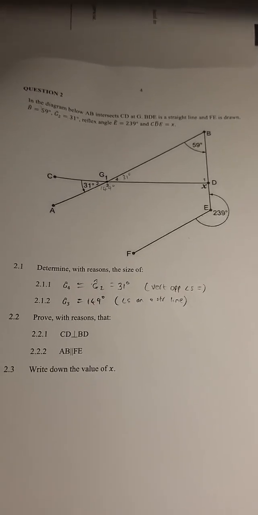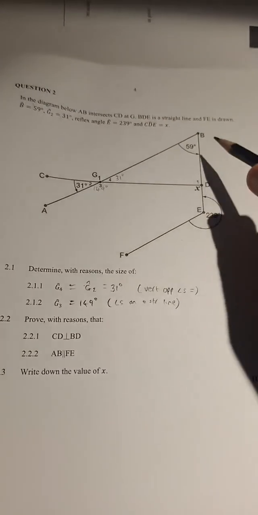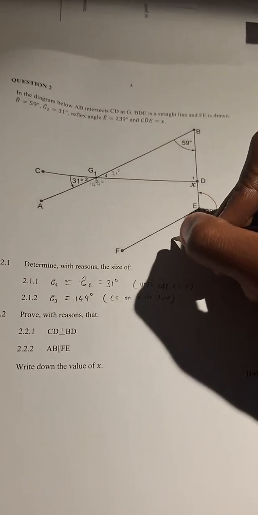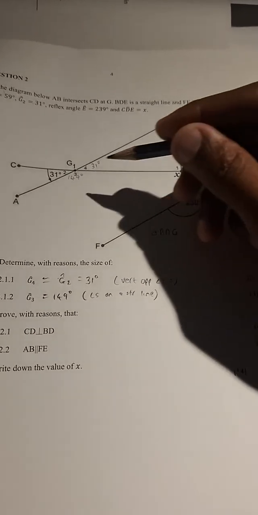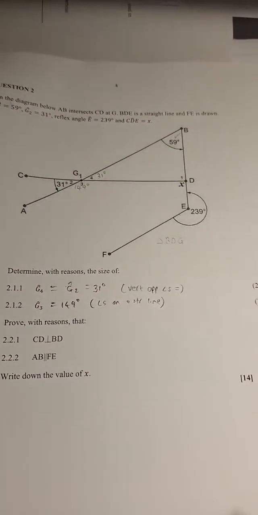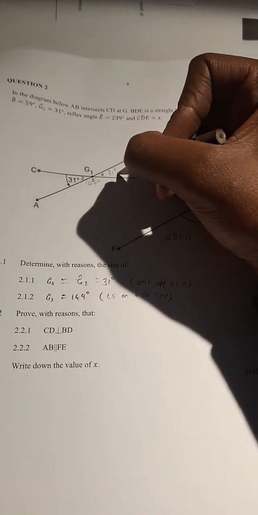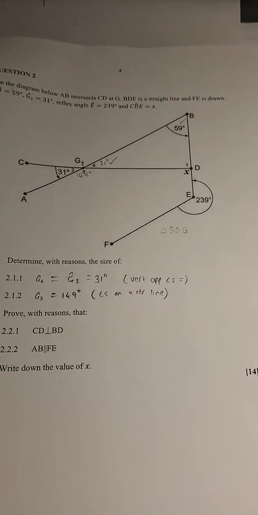Now what I can see from the diagram is there's a triangle here, triangle BDG. Can you see triangle BDG? I already have an angle there, which is 59 degrees. And you remember I updated my diagram and found angle G4 and said it's 31 degrees.